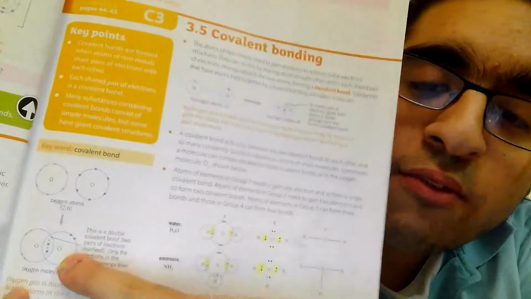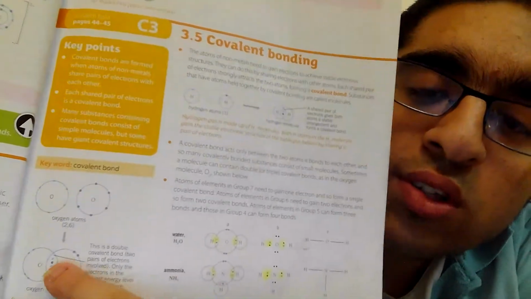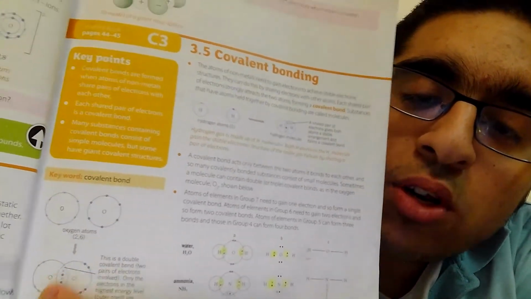Now both pairs of electrons are shared here. You can see there are 4 electrons, 2 dots and 2 crosses, because the covalent bond forms the oxygen molecule. Let me read out what's in the box. This is a double covalent bond, and 2 pairs of electrons are involved. Only the electrons in the outer shell are shown here.